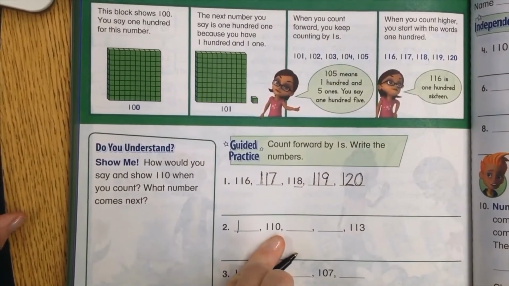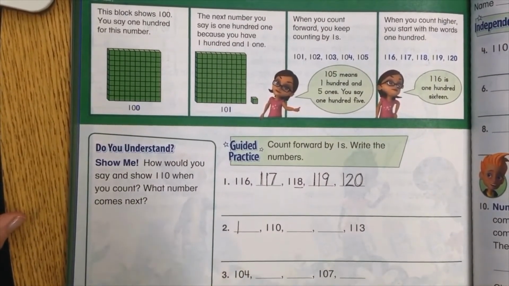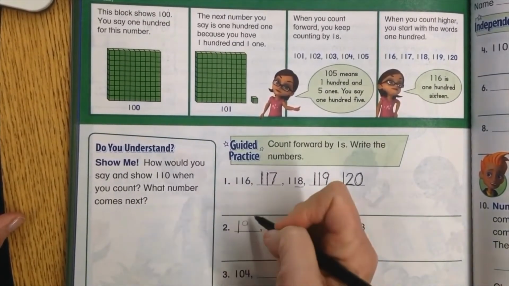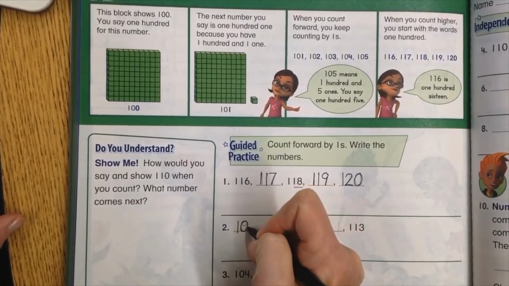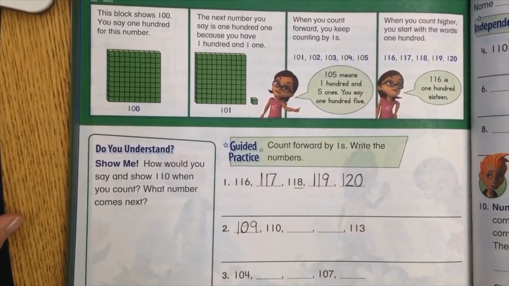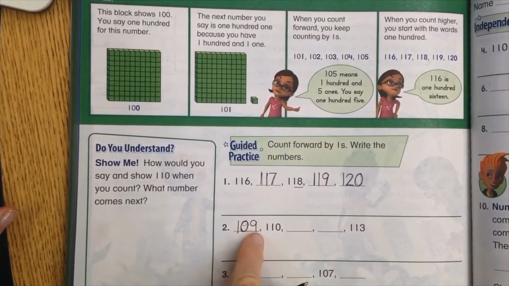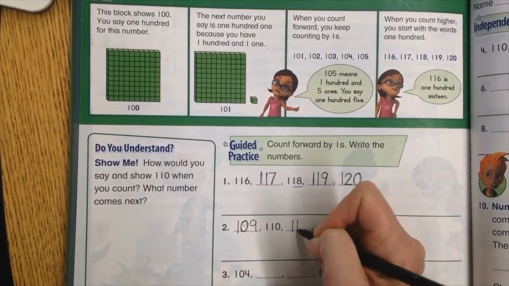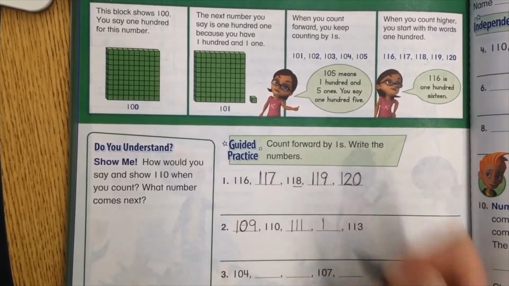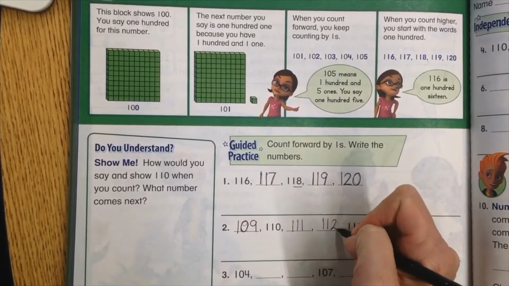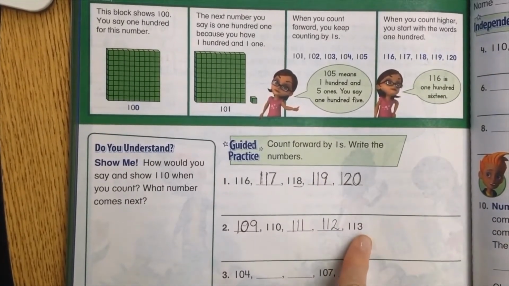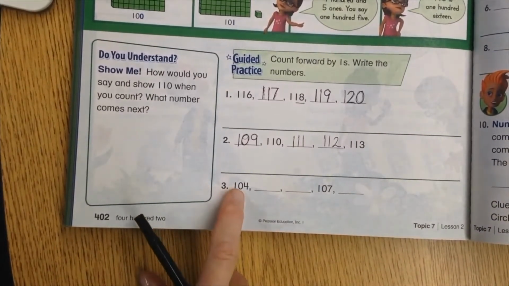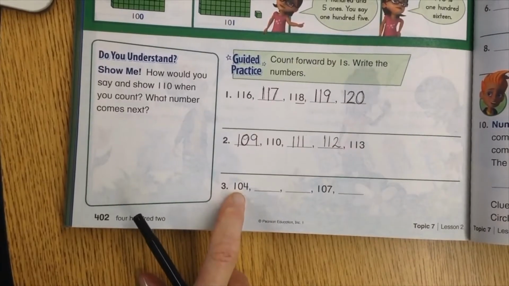Now, number 2, we're talking about the hundreds, so we have a 100. What comes before 10? 9, but this is tricky. If I just put a 9, that's going to put the number 19. What I need to say is 100, 0 tens, and 9 ones. 109. 110, 111, 112, 113.